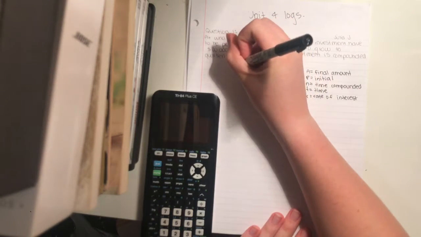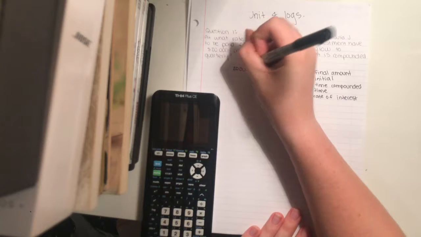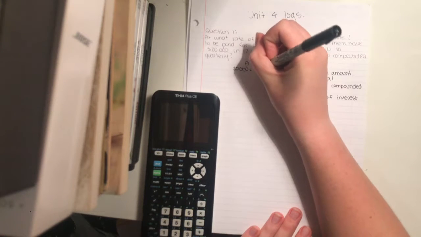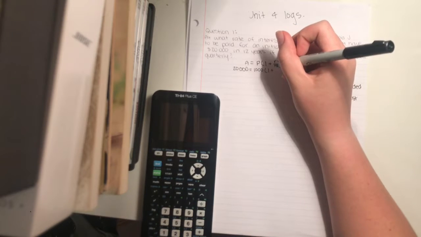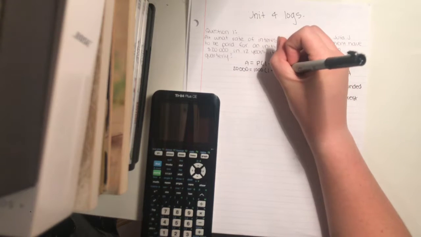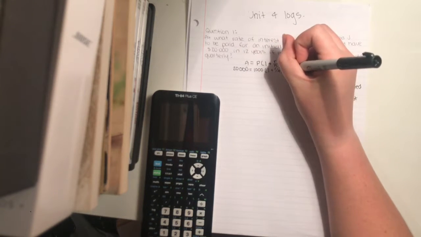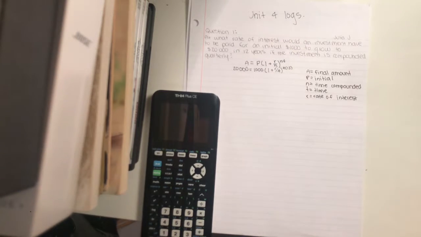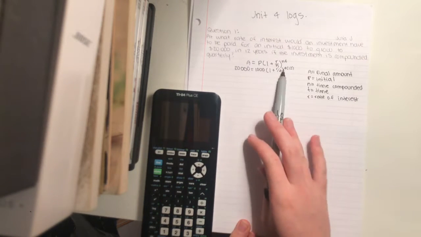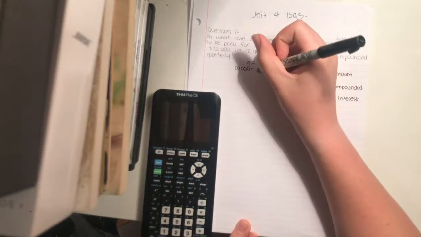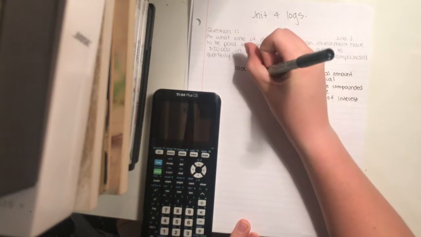So first, it's going to be 20,000 equals 1,000(1 plus r over 4)^(4 times 12), just like this. The first thing we want to do is bring the 1,000 over to this side, so we have to divide both sides by 1,000.